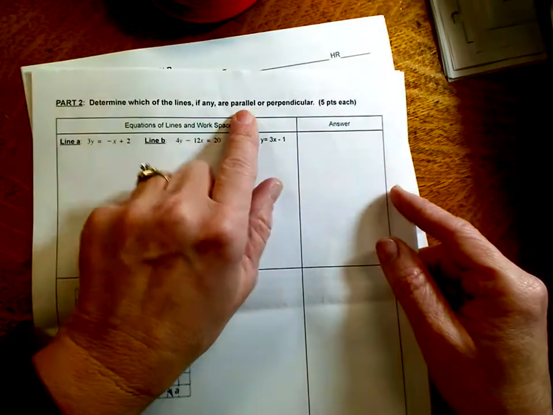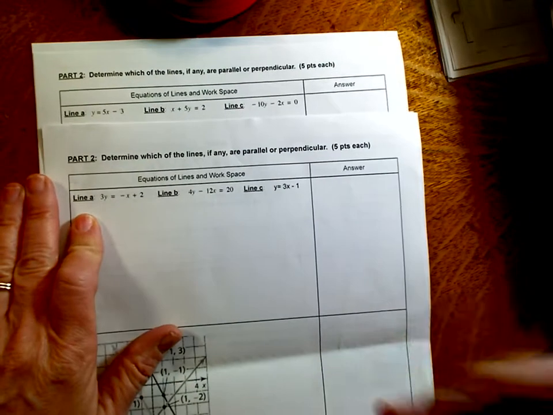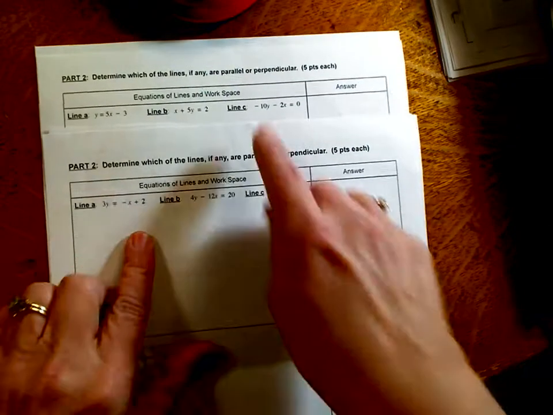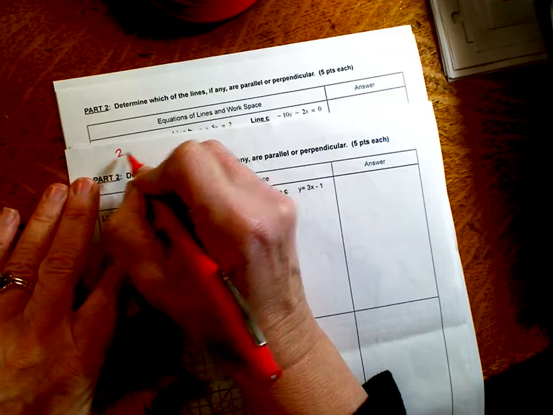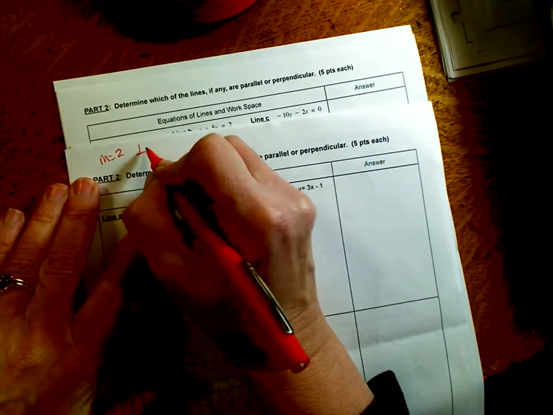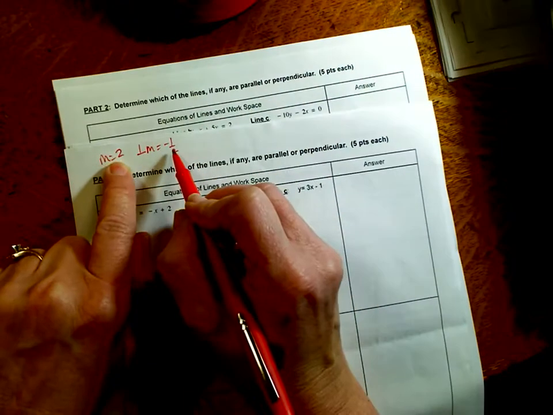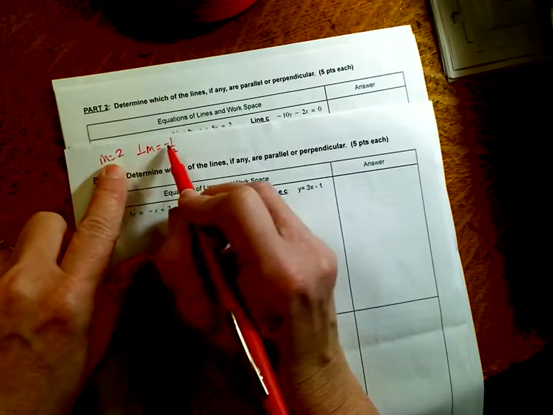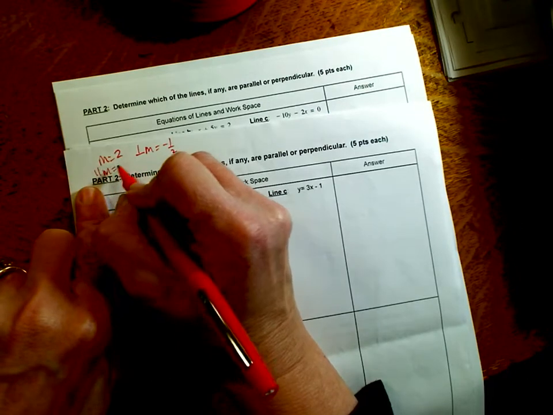So hopefully you're thinking if they're parallel, the reason they're parallel is because they have the same slope. And so what you need to do is to make sure that you're just comparing the slope of each of the lines. Now, perpendicular is when it's the opposite reciprocal. So again, let's say the slope is 2, the perpendicular slope would be a negative 1/2. So you're looking for the opposite reciprocal or negative reciprocal. So parallel has the same slope. So the parallel slope would also be 2.